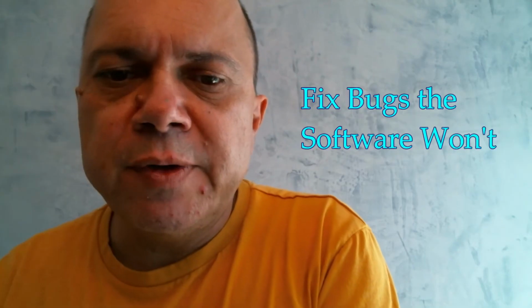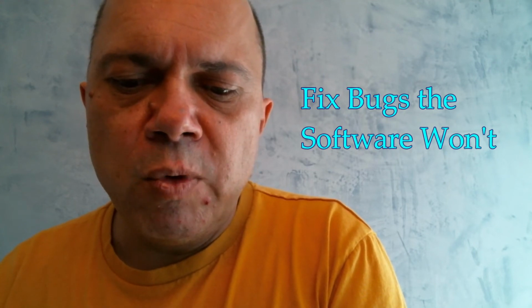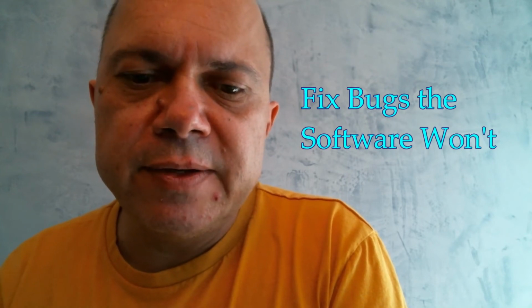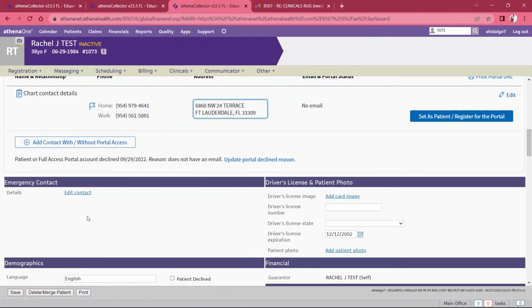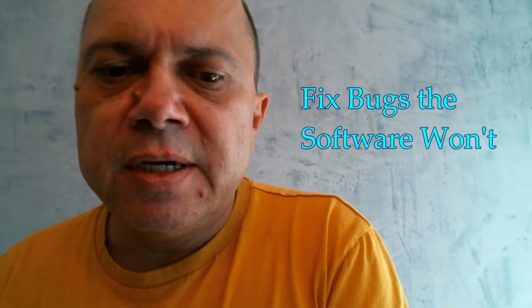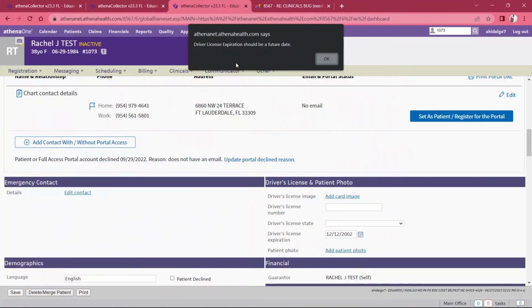They gave us some new information about where they lived, and then we go to save off. What should happen is it should just allow the save to take place, providing there's no formatting issues. But instead, what we see when we go ahead and in the lower left-hand corner hit the save is that we're prompted by this annoying pop-up alert that says, hey, too bad for you. The driver's license expiration should be a future date.